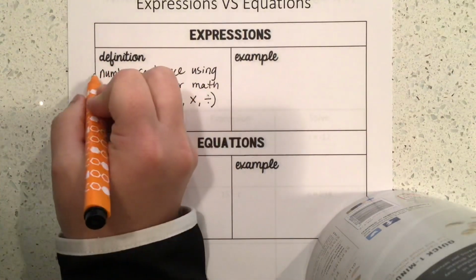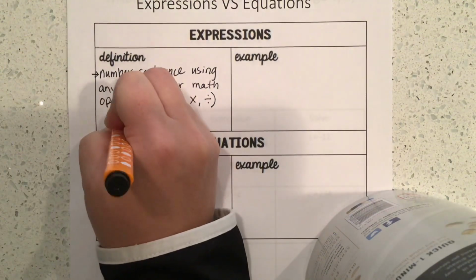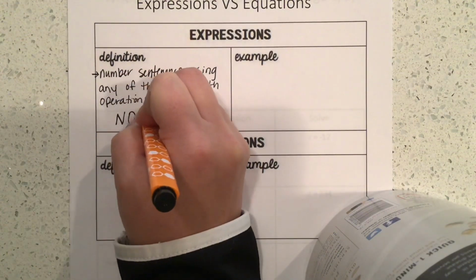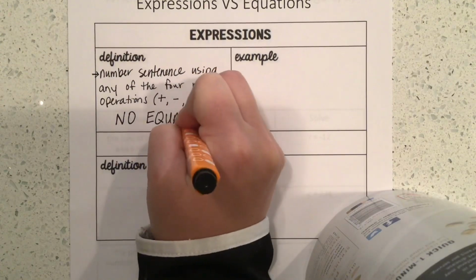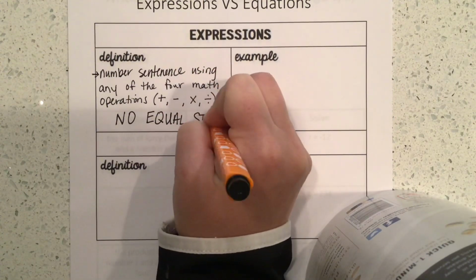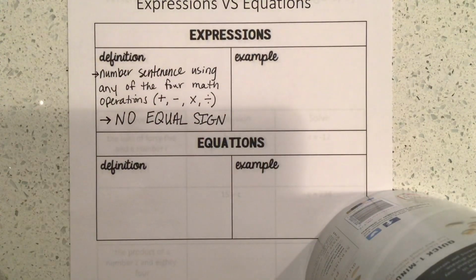Now notice it says a number sentence, but we know that sometimes a variable can be used as a number, so you may have letters in there as well. The biggest thing for this is that there is not an equal sign. That's the biggest difference.